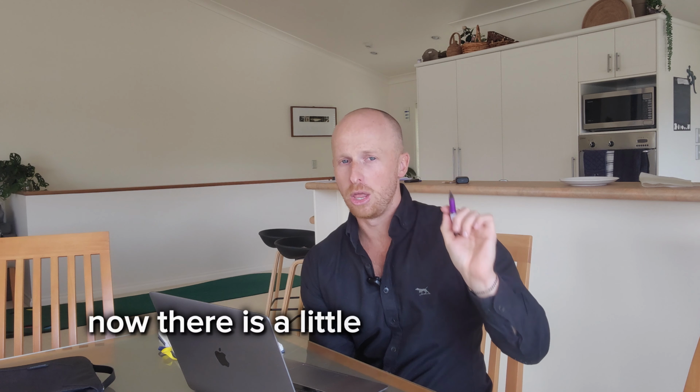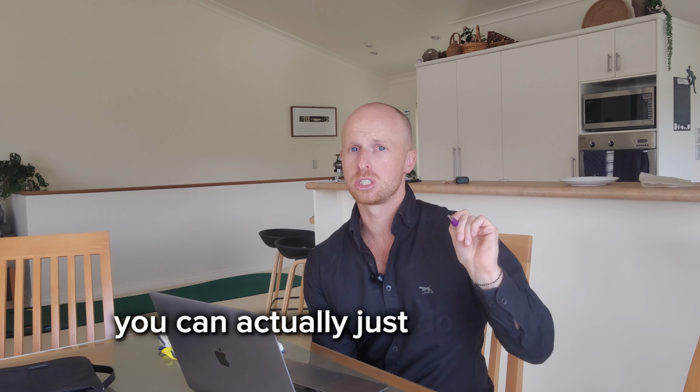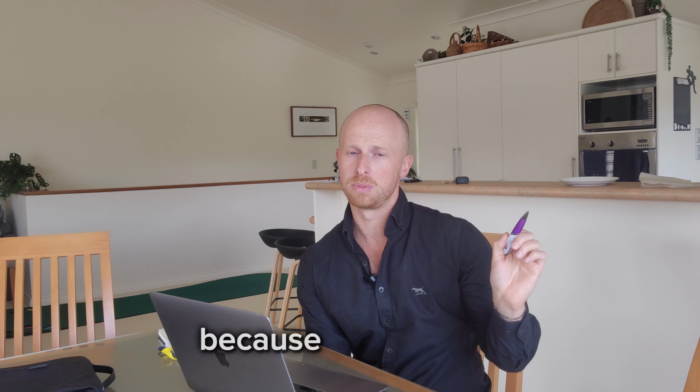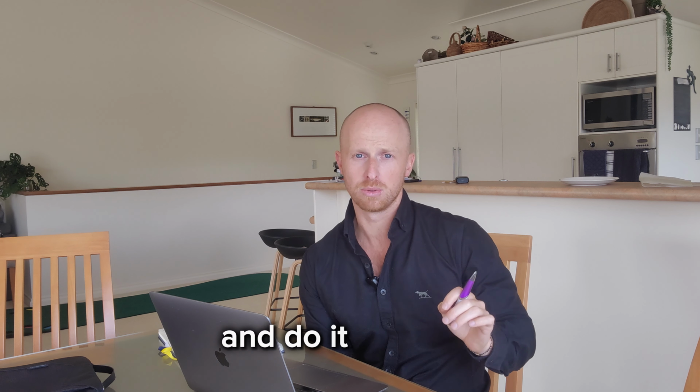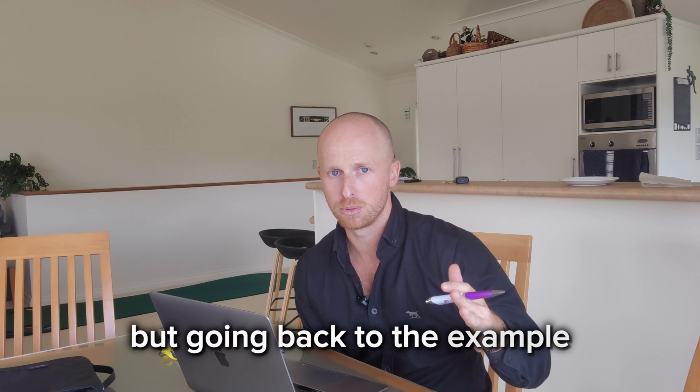Now, there is a little bit of a loophole here. You can actually just do this at 2 different banks, and you might be able to get approved because at one bank, you'll go up to 80%. The other bank, you go up to 80%, but that does leave you over leveraged if you are going to be a little bit cheeky and do it that way. But going back to the example.